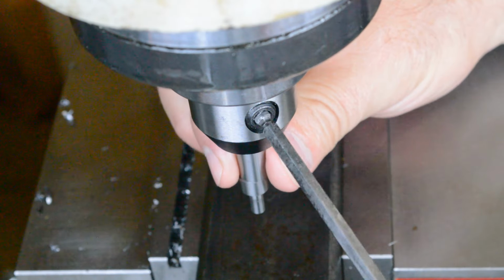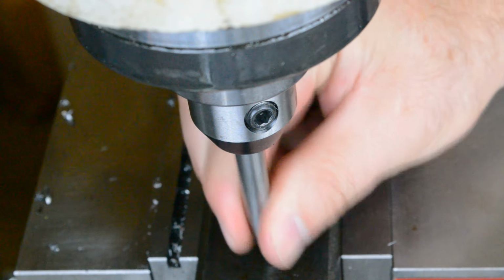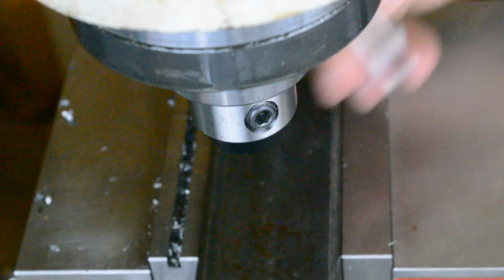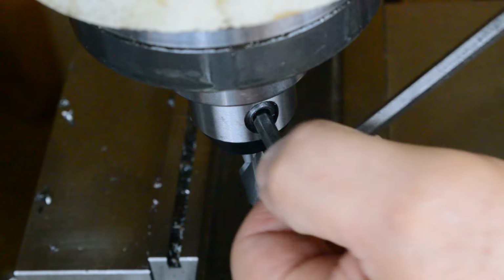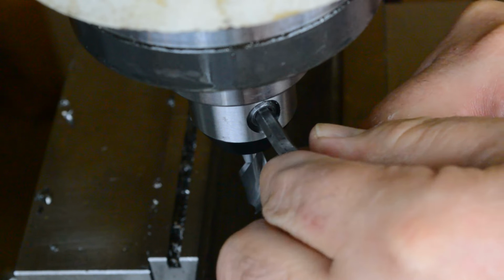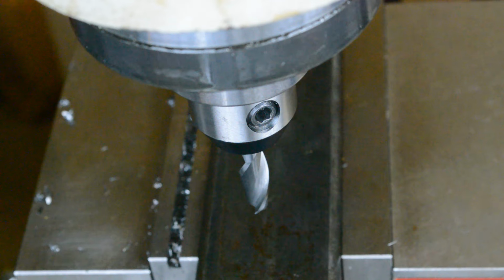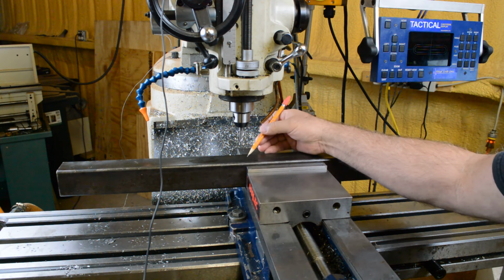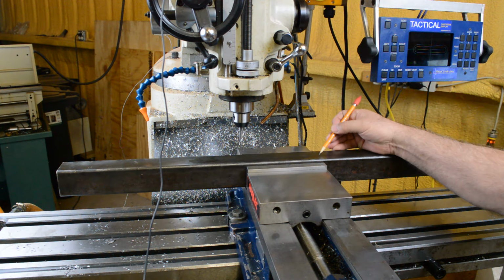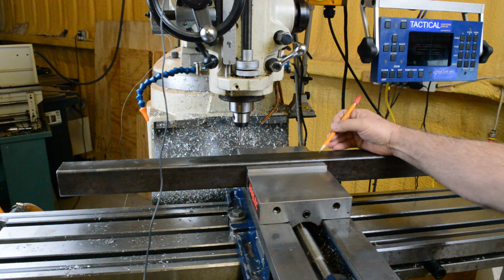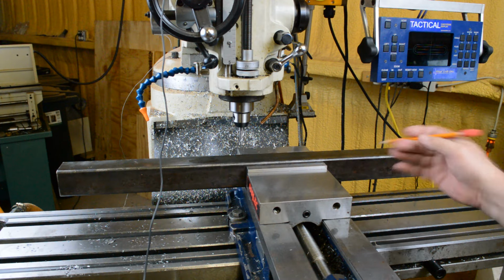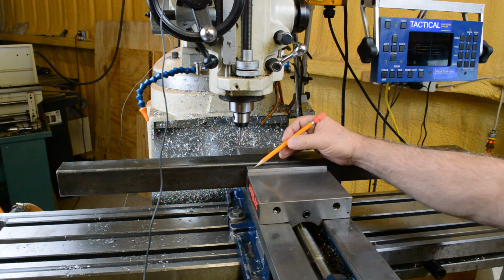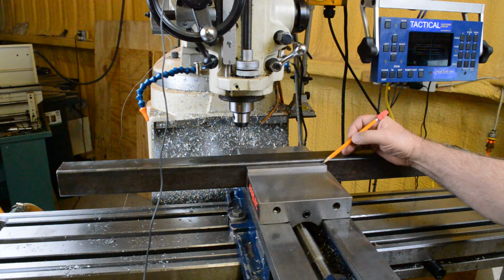Okay, so let's swap out our edge finder for a 3/8 solid carbide end mill. All right. Okay, we've already established that Y0 is the center line of this piece of square tubing. But what about X? Where does the slot belong in X? Well, for this example, it really doesn't matter. We're just going to machine it somewhere within the envelope of the size of this vise.